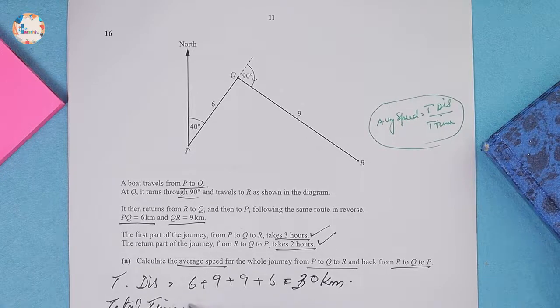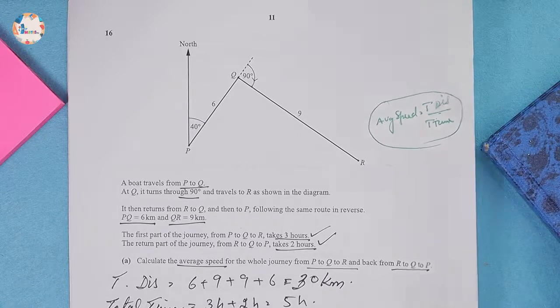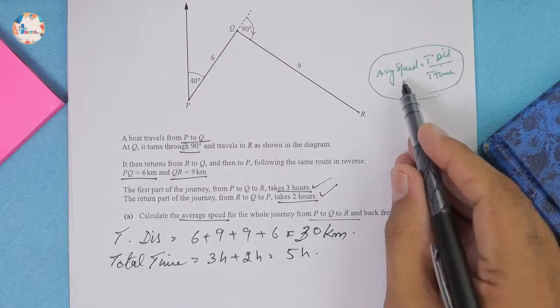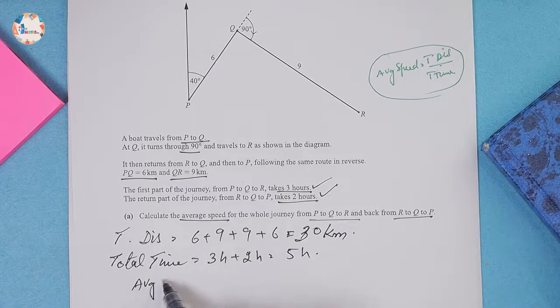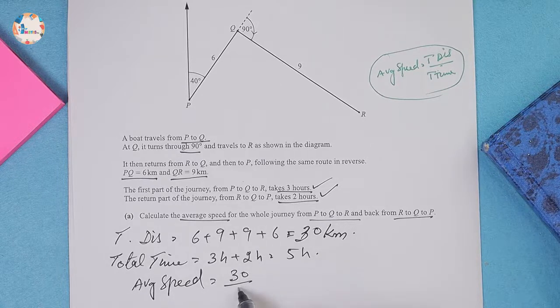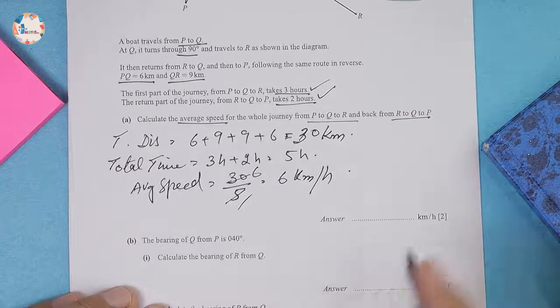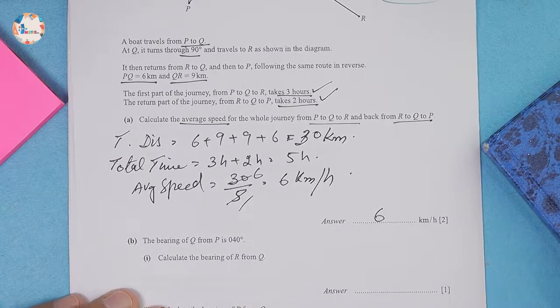And total time will be how much? This will be 3 hours plus 2 hours, which is equal to 5 hours. And I'll move the page. So average speed by this formula will be equal to total distance 30 divided by total time, which is 5. So 5 sixes are 30. So 6 kilometers per hour. This will be our answer, which we can provide over here, 6 kilometers per hour.